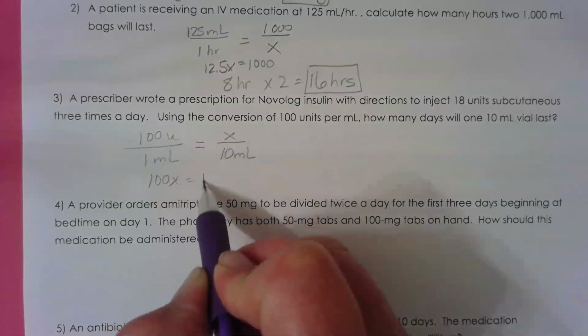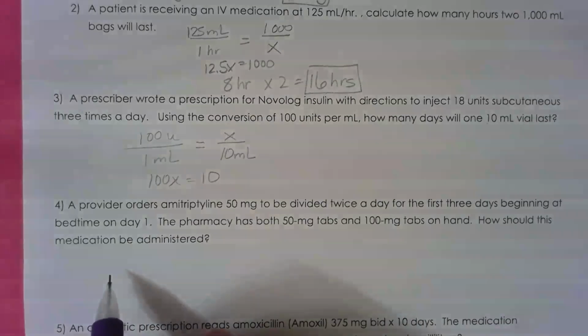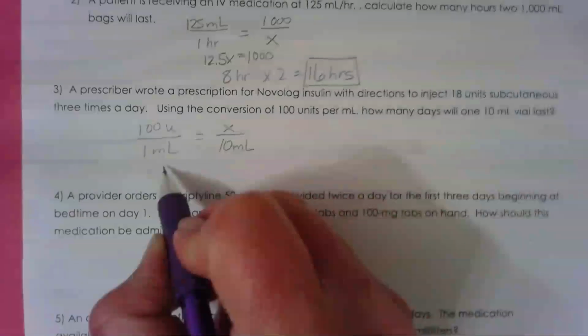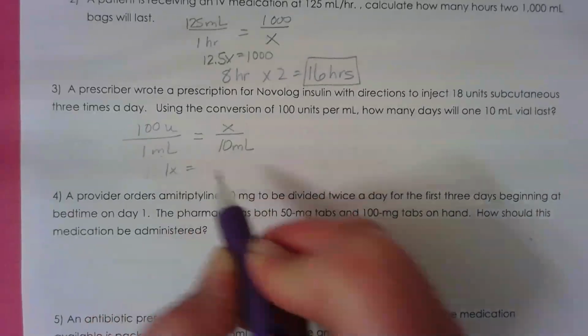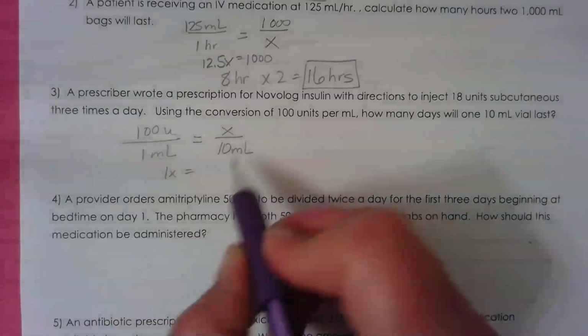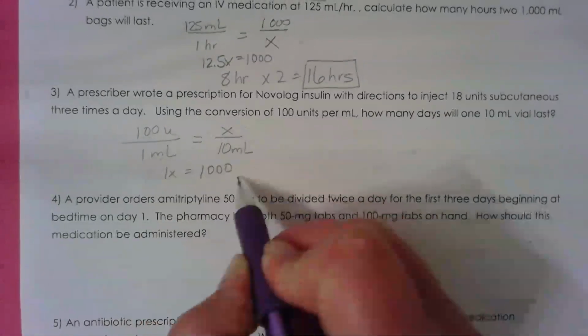Keeping our units, milliliters here. 100x equals 10. Okay, right? 1x, or just x, equals 1,000 units.